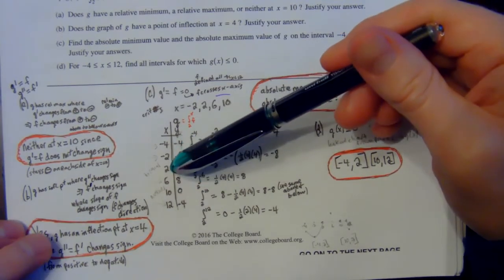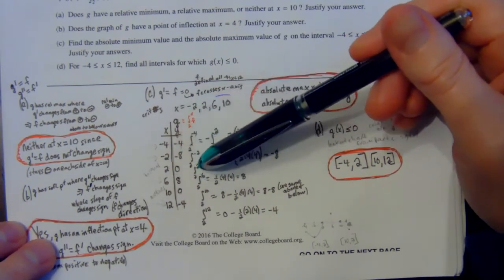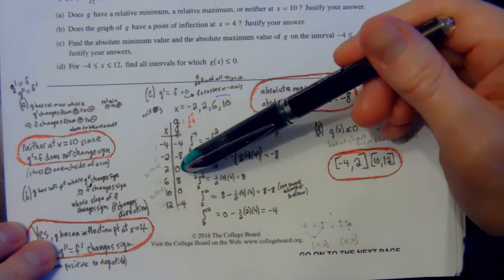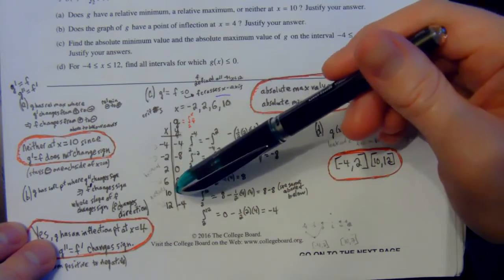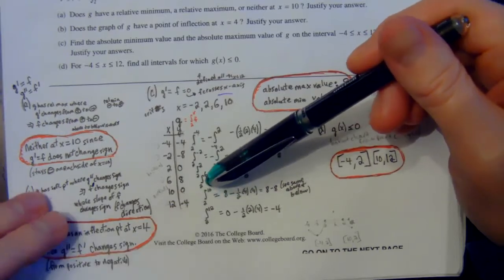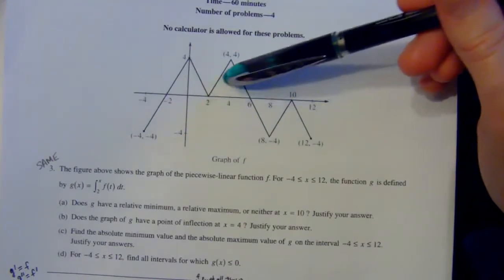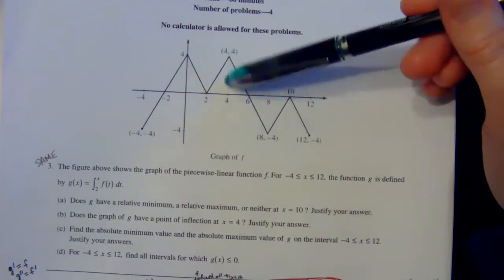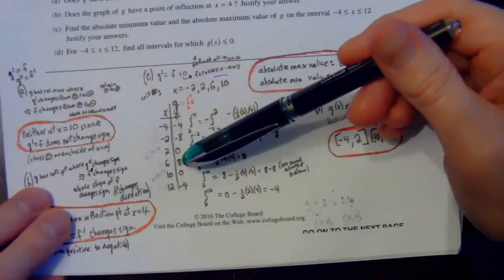And then when you plug in 2 for that x, you're integrating between 2 and 2. So the integral of a point is just going to be 0, right? And then when I go in between 2 and 6, right there, that's just the area of that triangle right there. So that's 1/2 times 4 times 4, which is going to give us 8 for that.